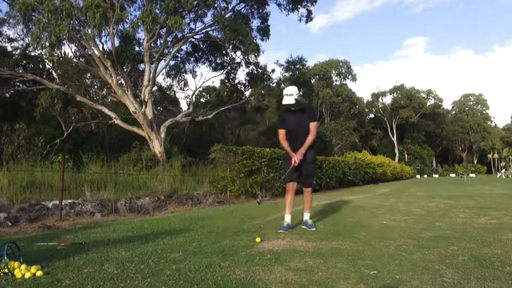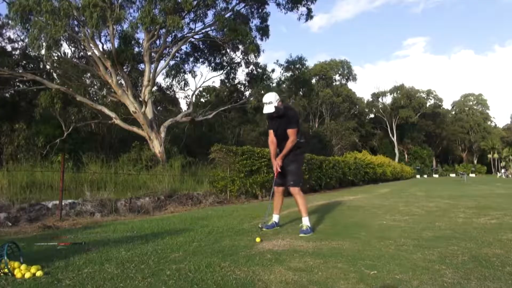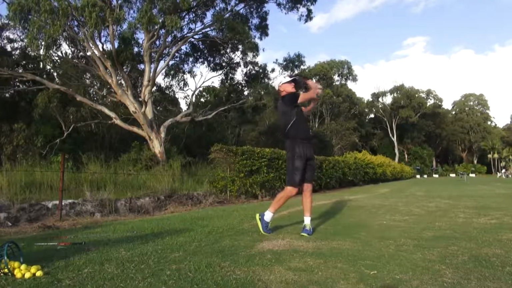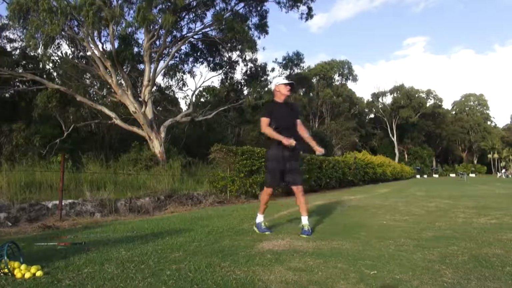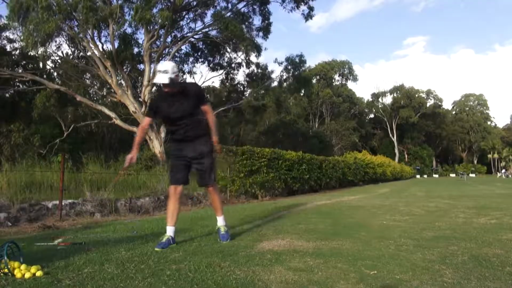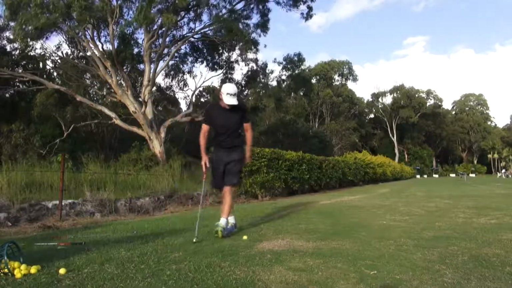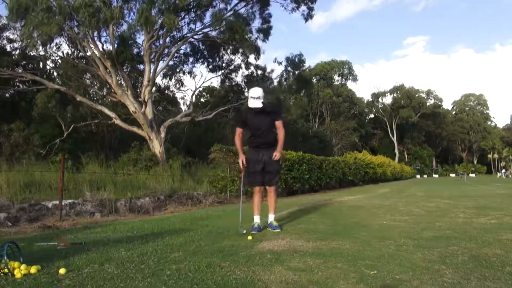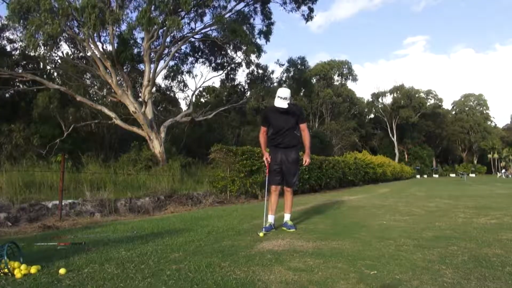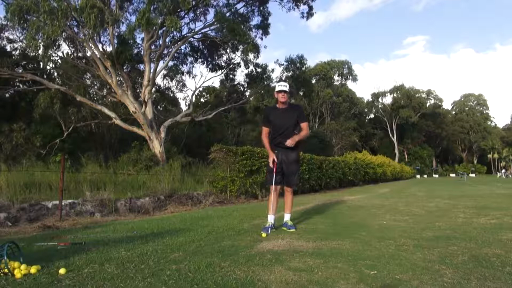Okay, now see if we can actually blend this one into a proper golf Count Yogi swing. Pretty good. That's what it feels like. It feels like a stand up and a shortening of the arms.